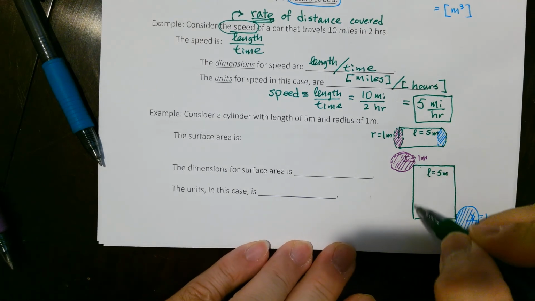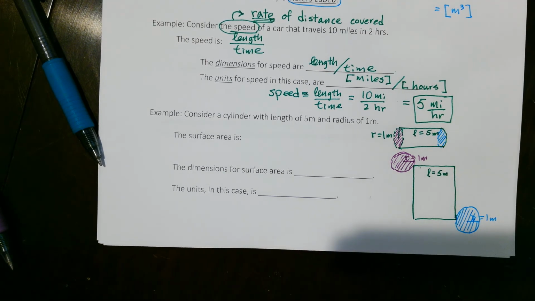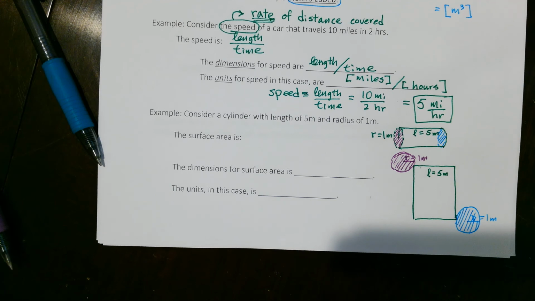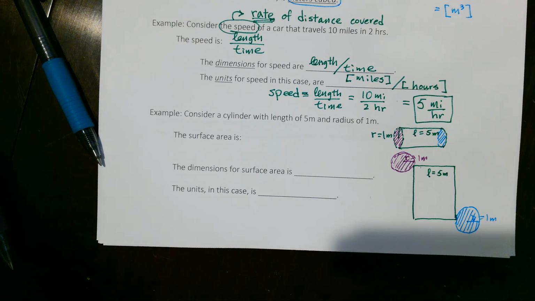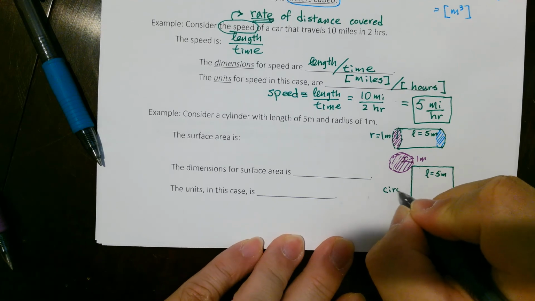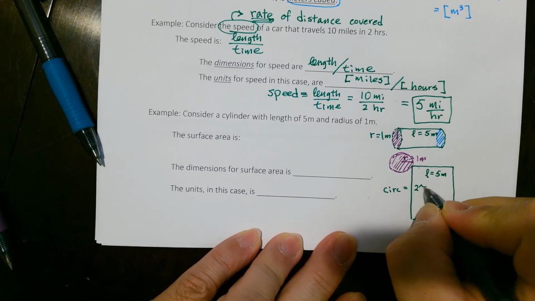But what about this right here? Can anybody tell me what that length is? Come on, somebody tell me. Please. What would this be? Winner, winner, chicken dinner. That is absolutely correct, Will. Nice job. All right. This would be the circumference right here. This is the circumference of a circle, right? Which is equal to 2 pi r.